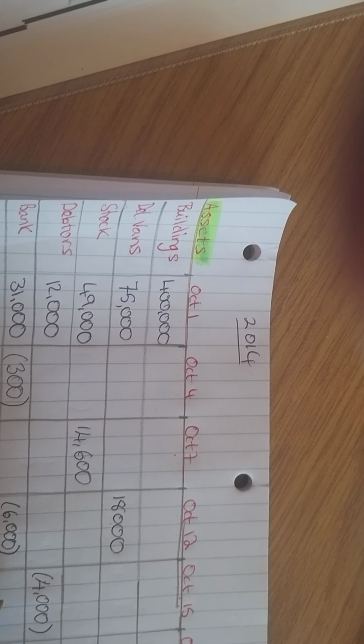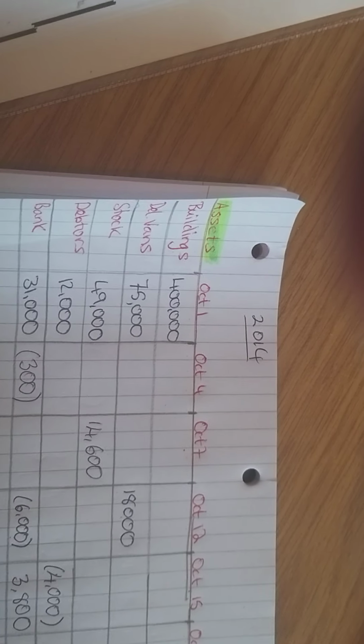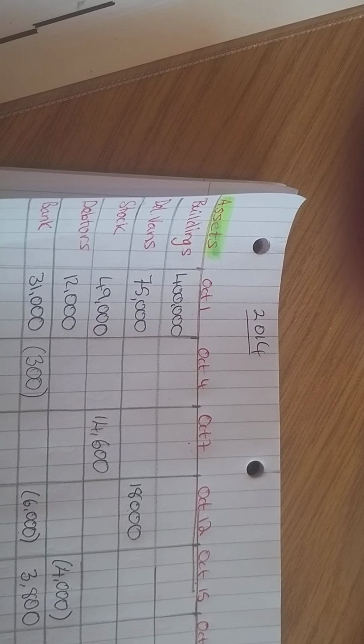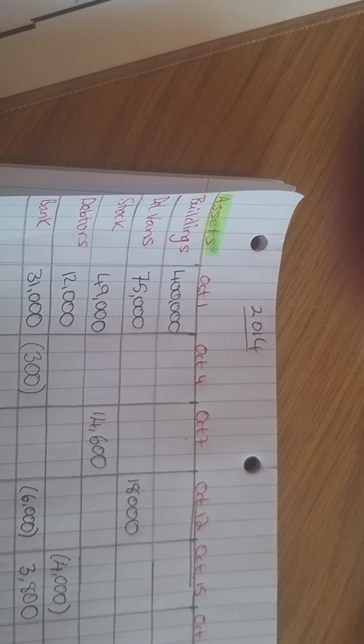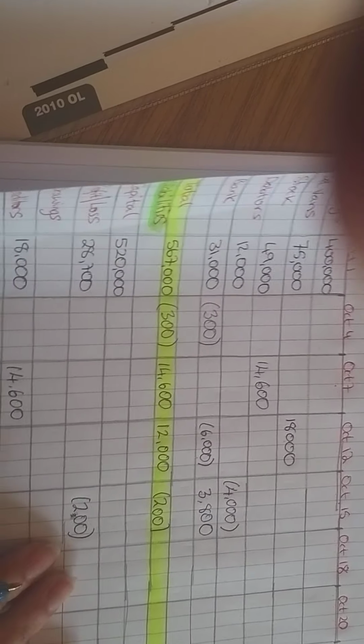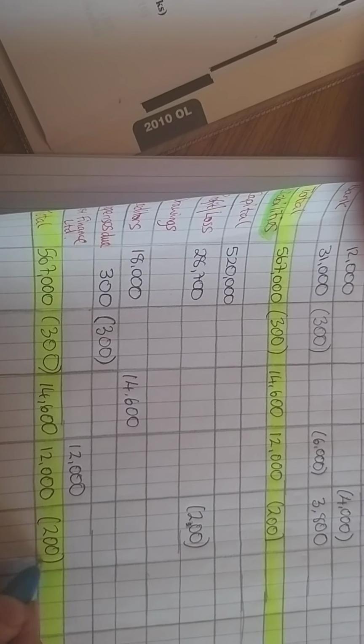Our bank, then, they gave us 3,800. And if you add them together, you get a negative 200. Our profit and loss, we lost out there. We gave them a discount. Sorry, I shouldn't put that comma in there. So that's our 200 there. Don't mind, that's just a mistake. Okay. So then that'll give us a total of negative 200 and we're balanced again.